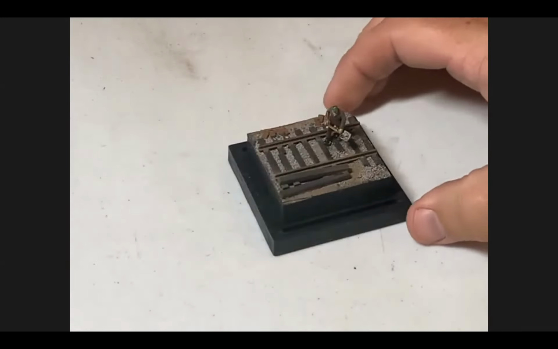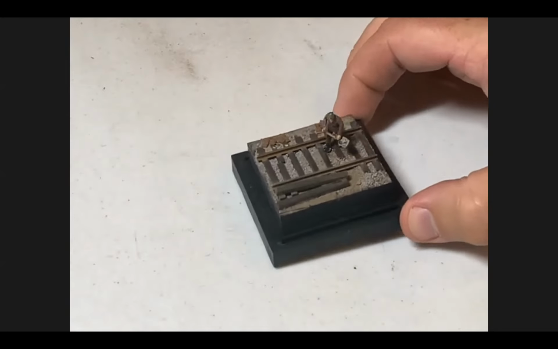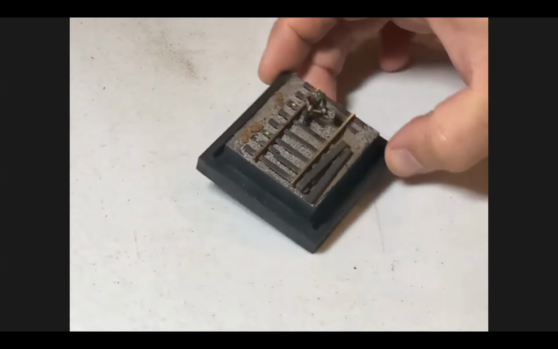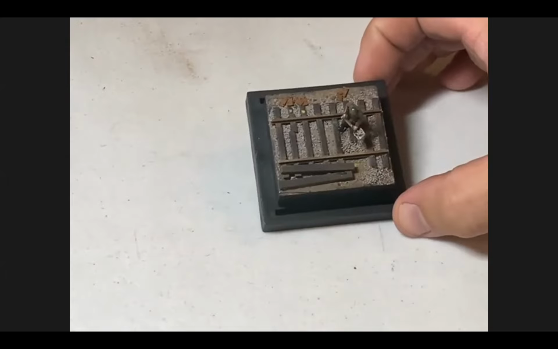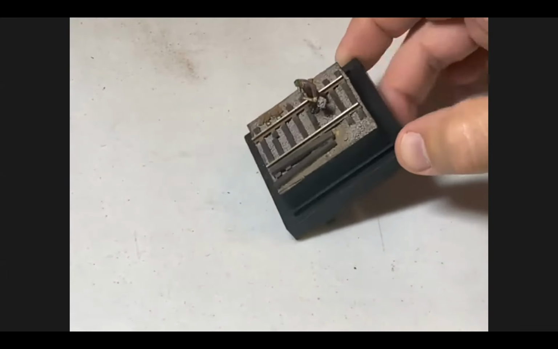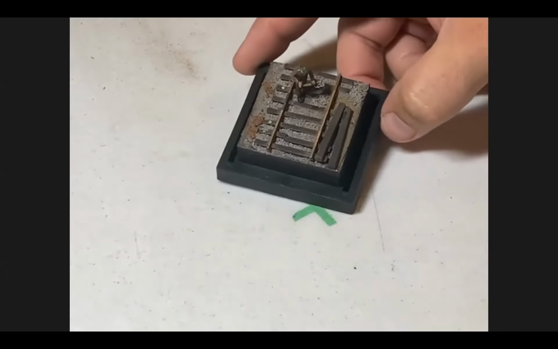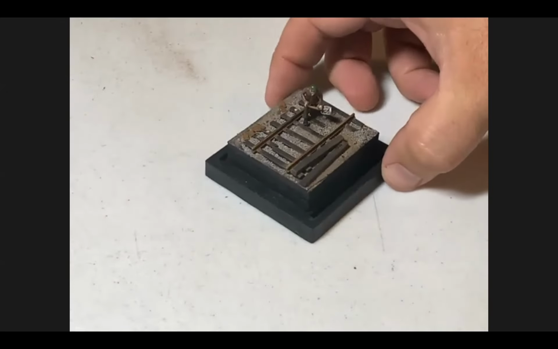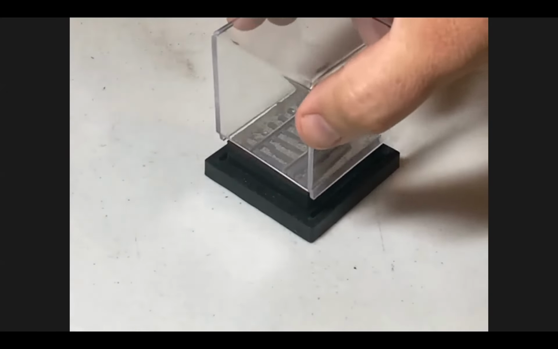So I make these little mini dioramas. We'll reach into here and see which one we pull out today. There's that. You can see a guy by himself out there on the track, changing out some ties. These are HO scale, measure about 2 inches by 2 inches, and come with these fancy decorative cases.